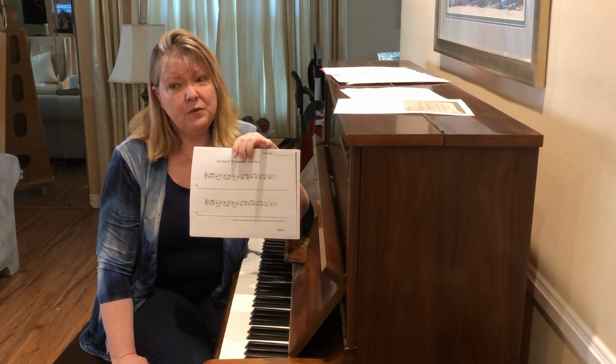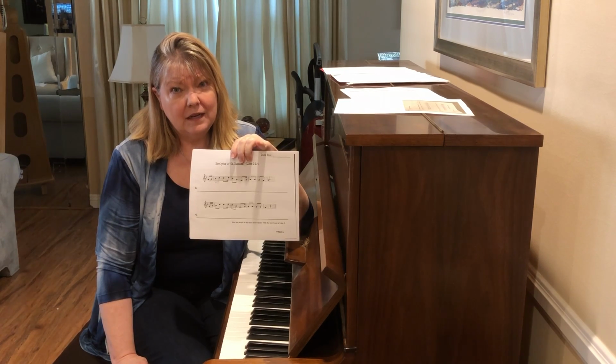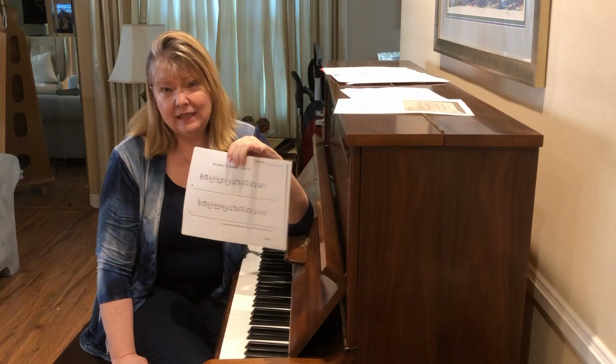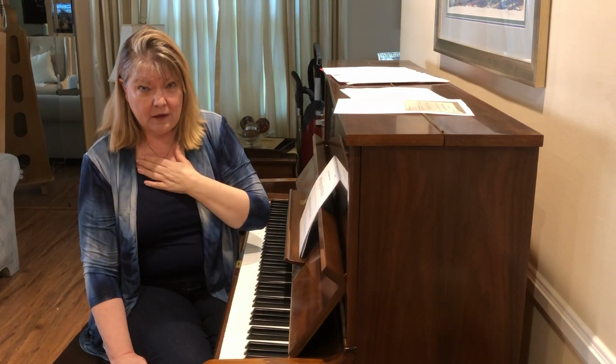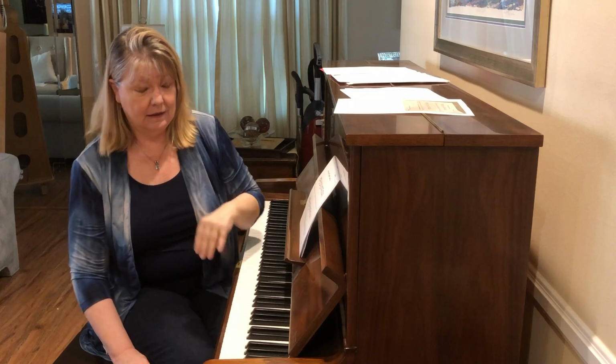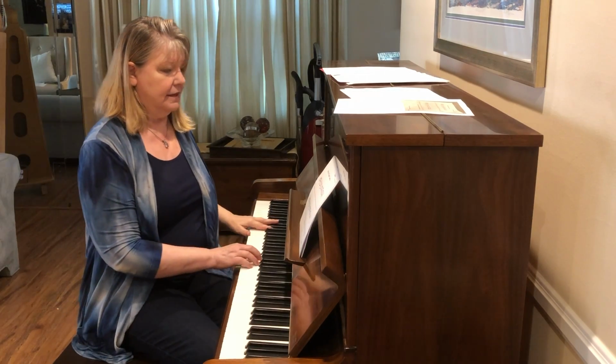So I'll leave you with one more example of writing lyrics to fit the melody exactly. And these lyrics are about me. And they go like this.